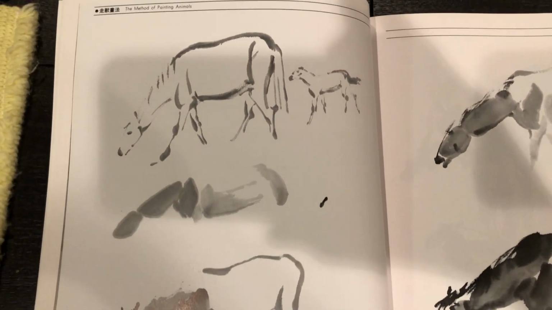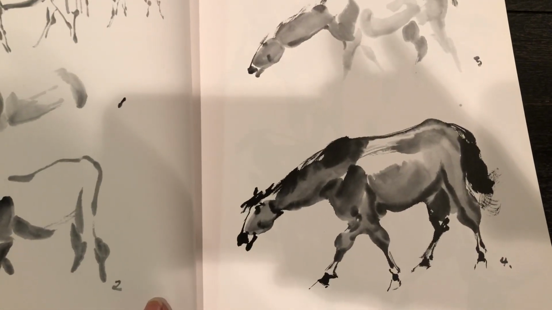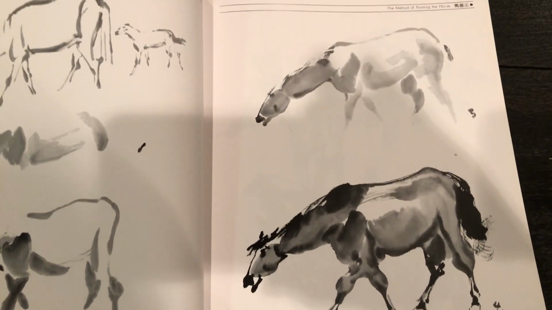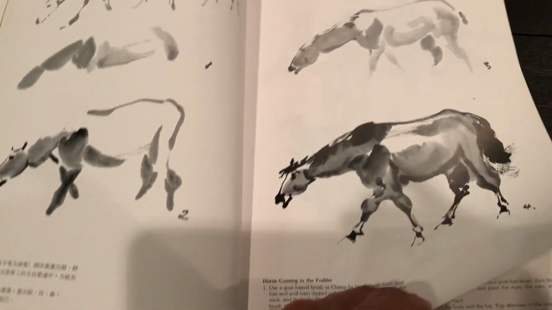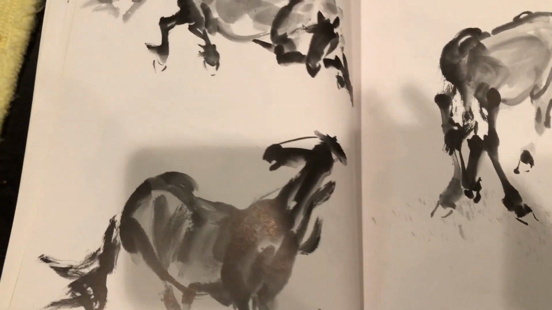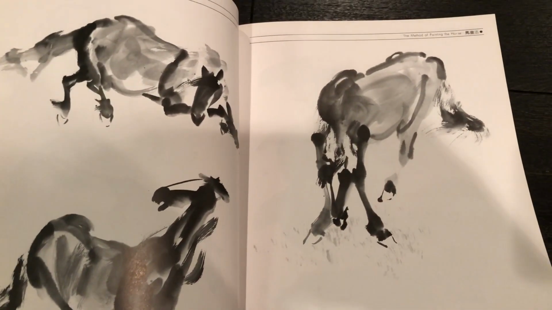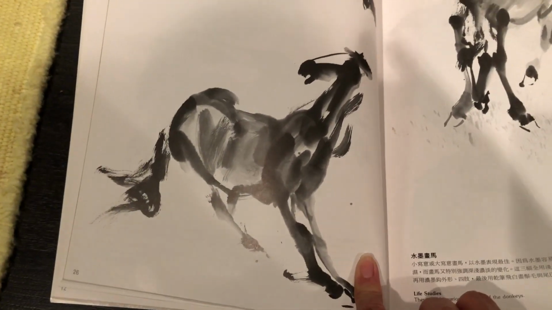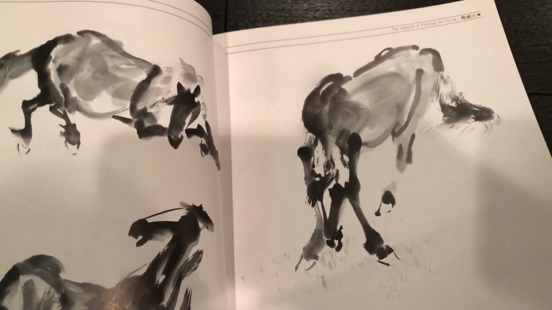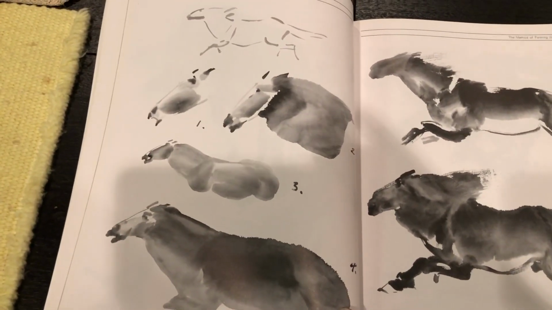So this is a horse and baby. And then the way the horse looks when it's coming to fodder. Go through here, see some lovely kind of spontaneous. This is a very distinct style. Just really, the book is worth getting just to sort of study his style. Artists that paint like this, they have a really great skill. So it's good to see all these examples.